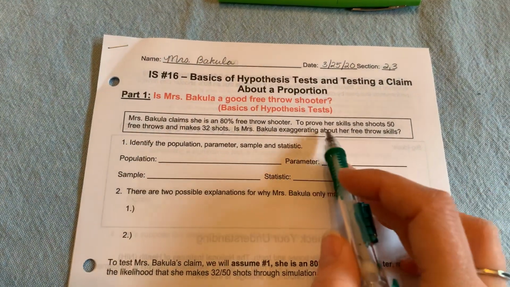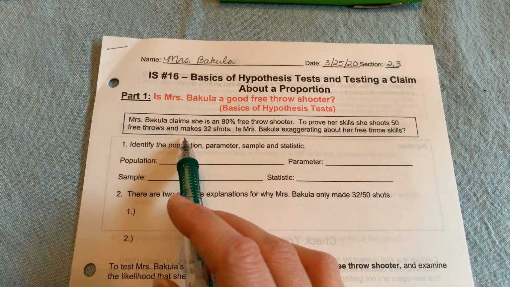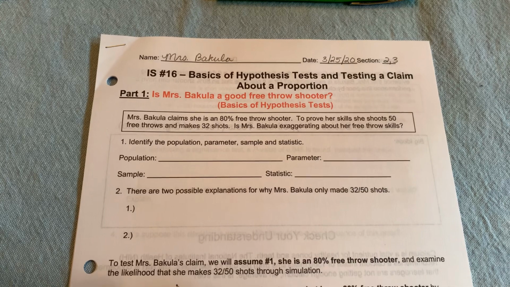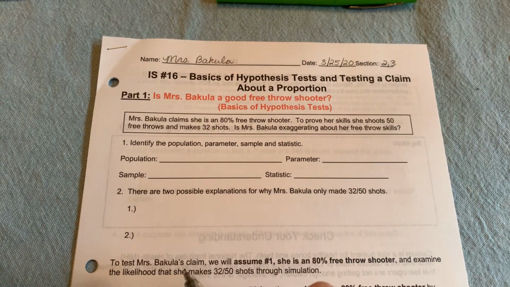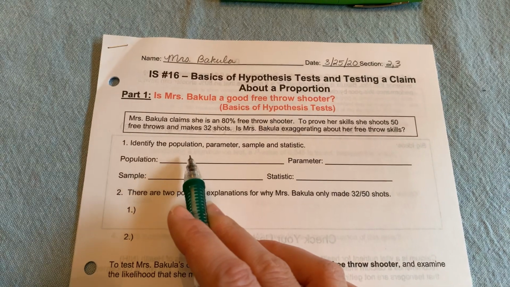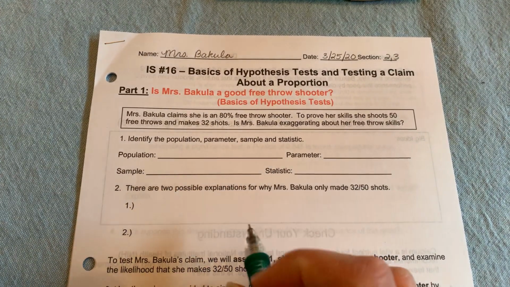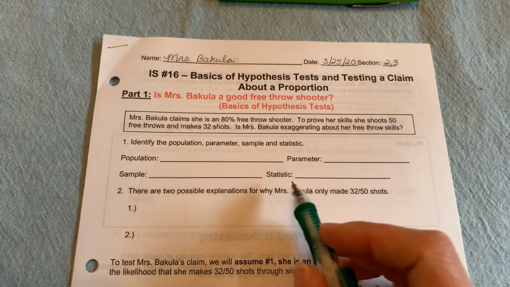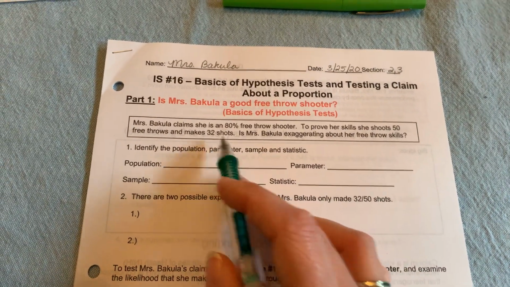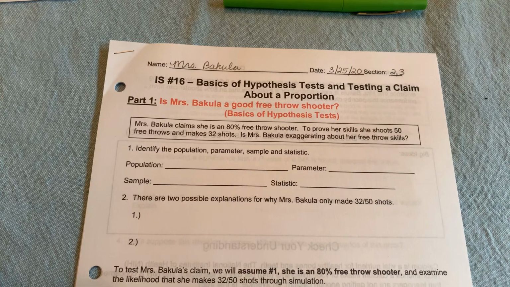So to prove my skills, I went out and shot 50 free throws. I shot 50 and I made 32 of them. So is Mrs. Bacula exaggerating about her free throw skills? Well, the first thing we would want to do is identify the population parameter, sample, and statistic. So I think the statistic is the easiest thing to find. It's what has actually been done. I made 32 out of 50 free throws.